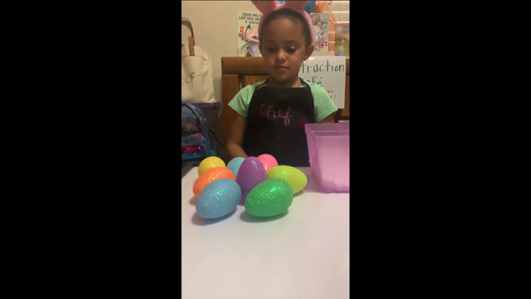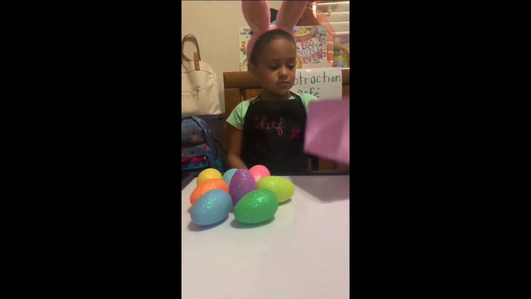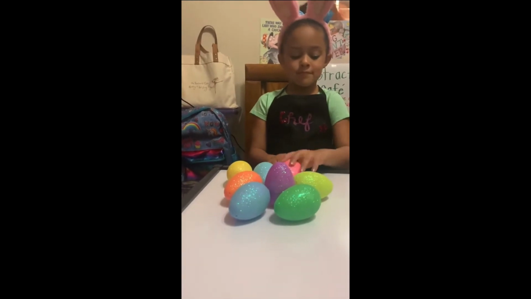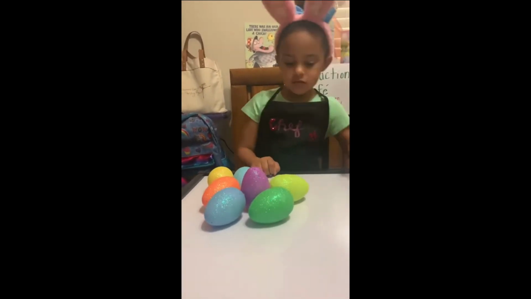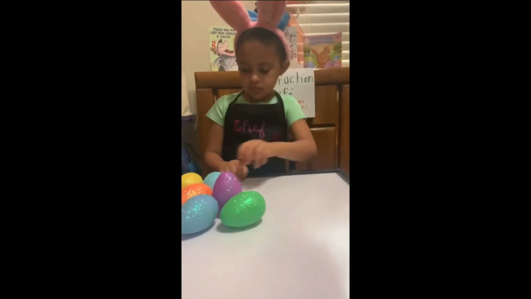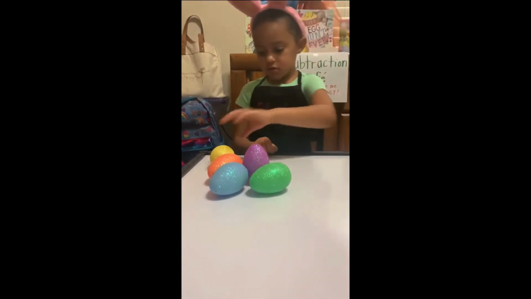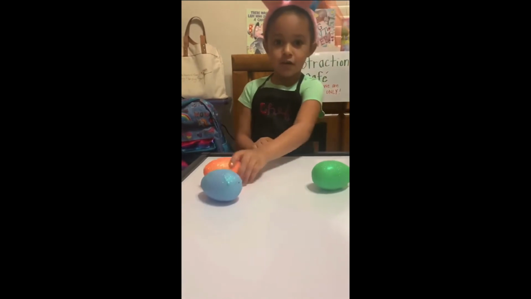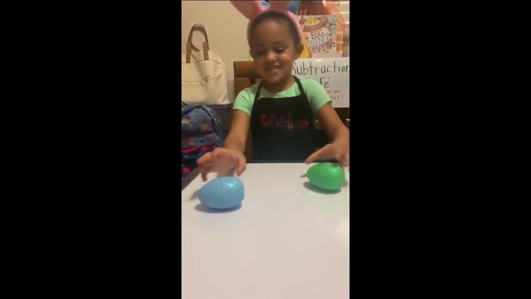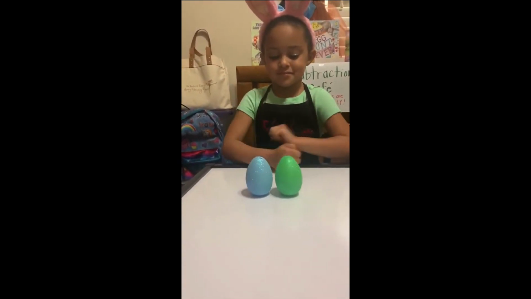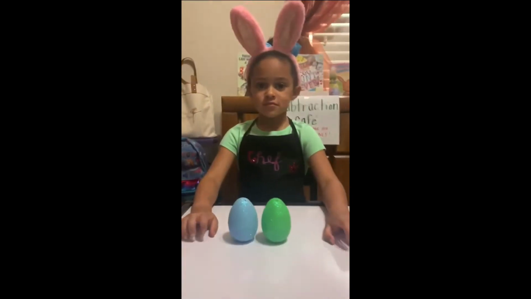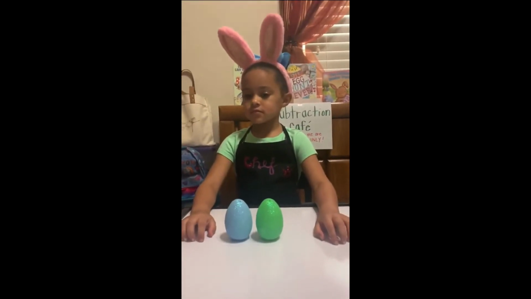A customer came in to the Subtraction Cafe and ordered 6 of the eggs. 1, 2, 3, 4, 5, 6. So how many eggs does Chef Jordan have left over? 2. So we showed that using objects.